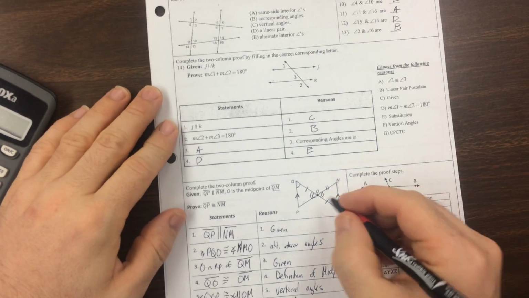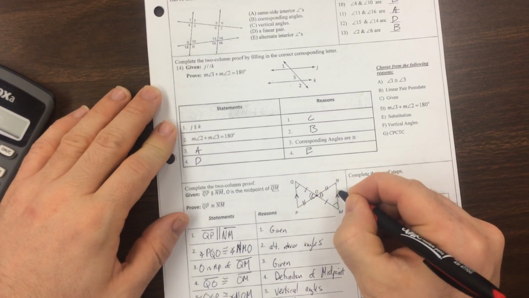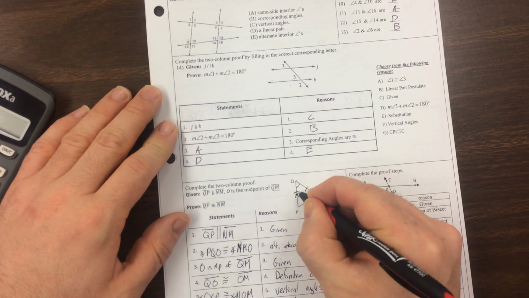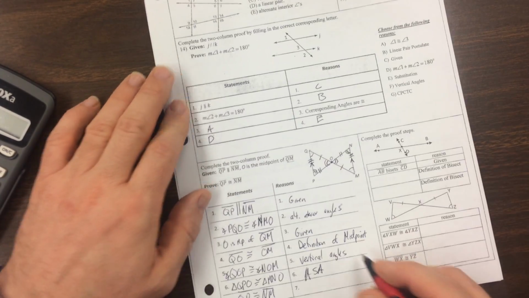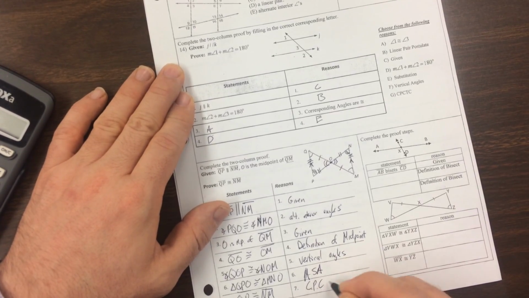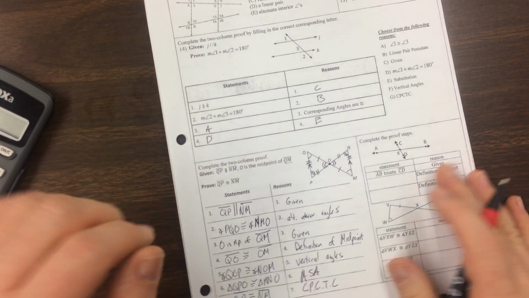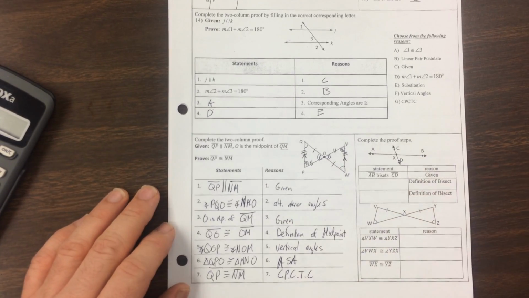It means every single part is congruent to every single part. CPCTC, corresponding parts of congruent triangles are congruent. Okay.